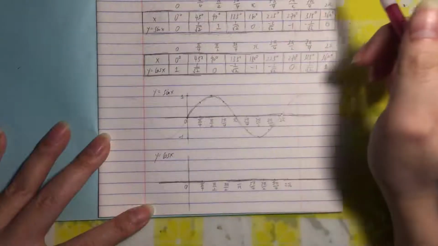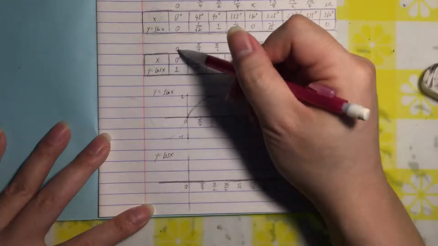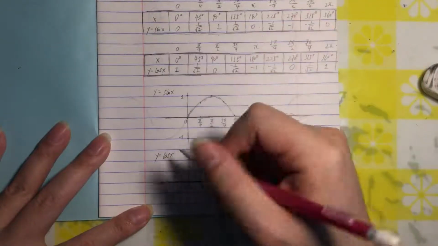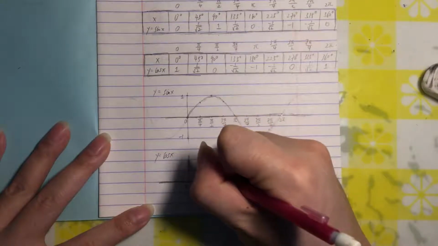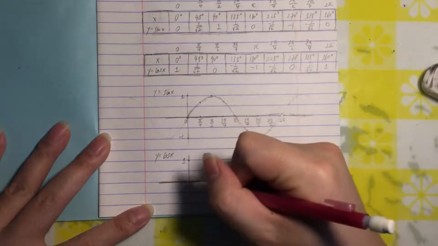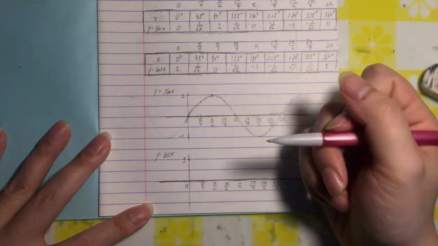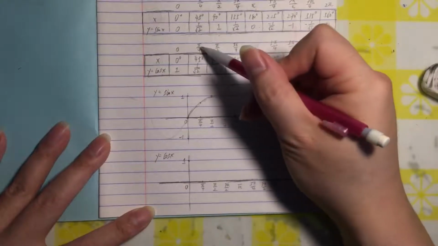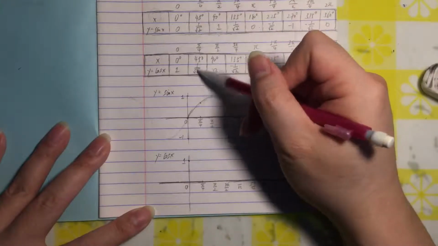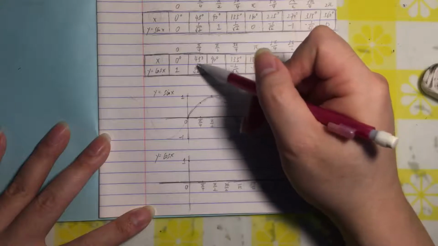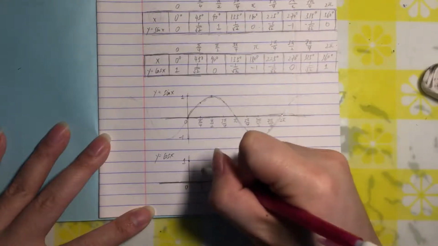Let's plot each point. First point is 0, 1. X is 0, y is 1. Assume 1 is here. Second point is pi over 4, 1 over radical 2, about 0.7. Second point is here.